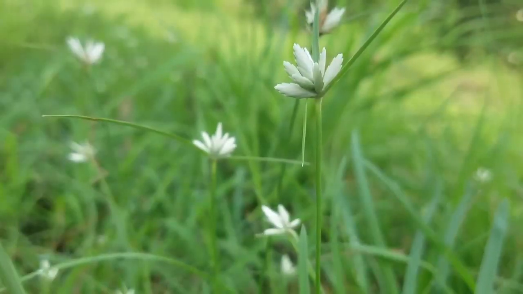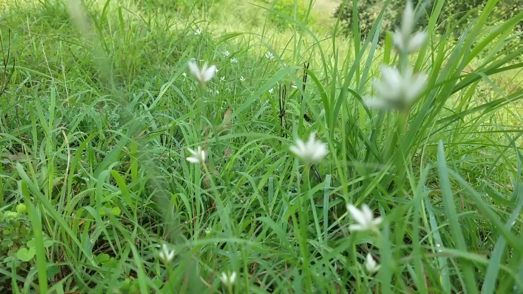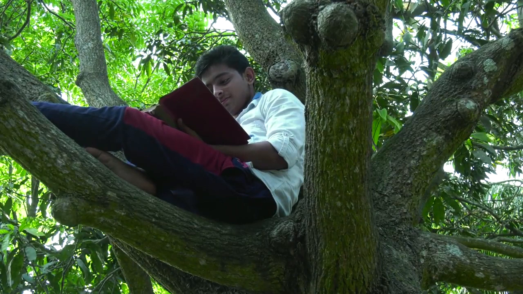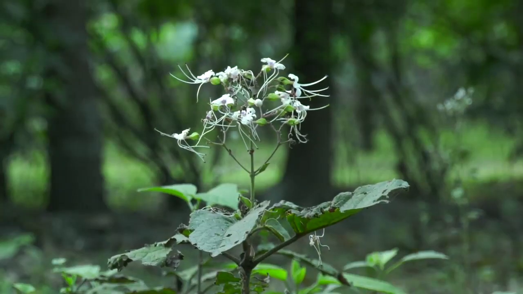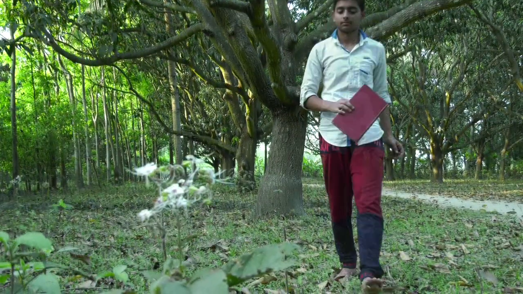If you care to look closely, you will find tiny flowers in the grass. Every time he comes here, he discovers something new. And he wonders how they are all so different from each other, and yet they are so similar.